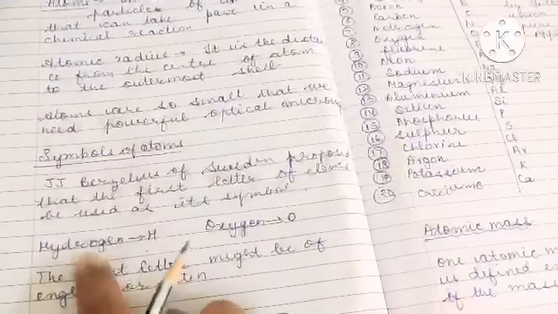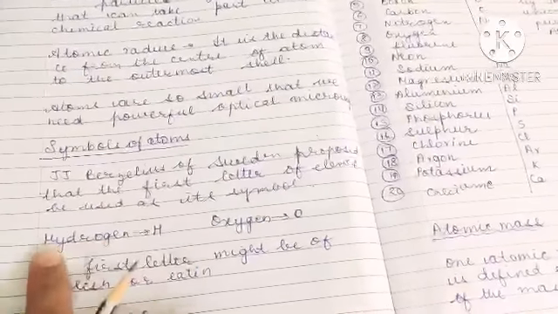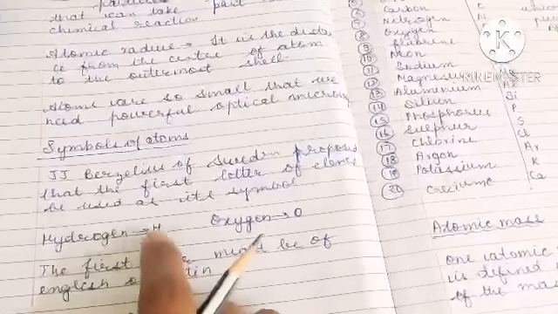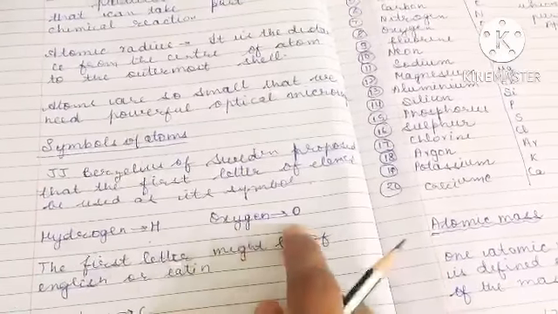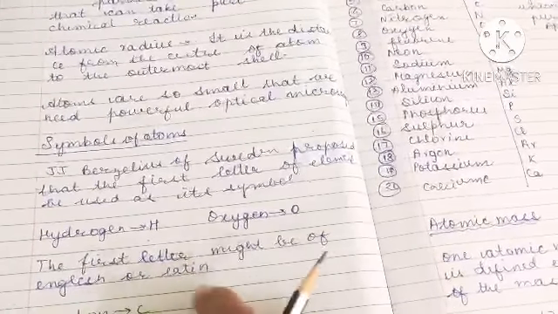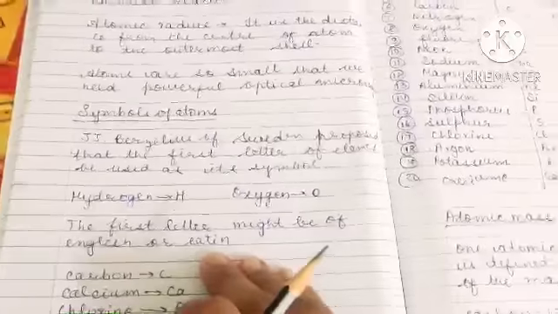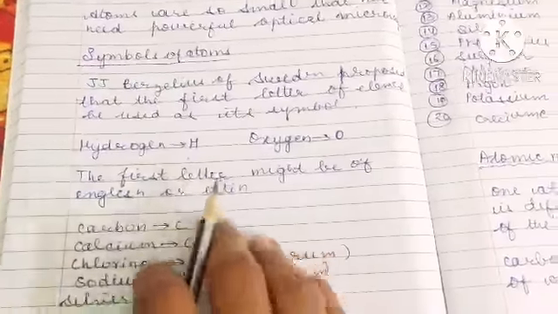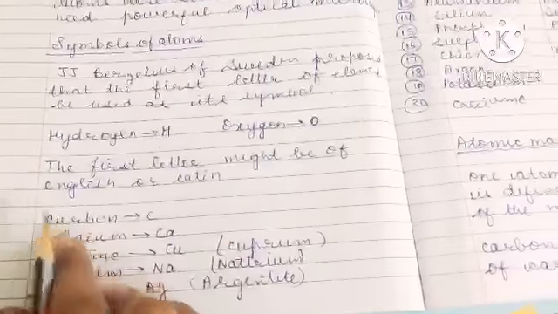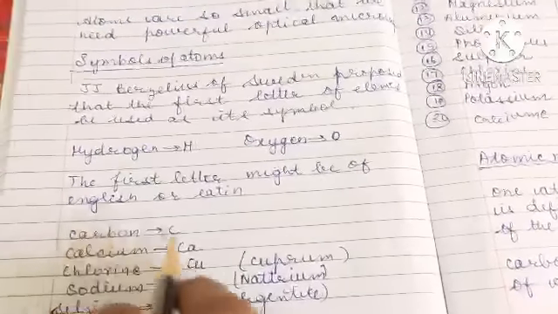For example, hydrogen, the first letter of hydrogen is H, so we use the symbol of hydrogen atom as H. Oxygen we use as O. The first letter might be of English or Latin, it depends on the language. For example, carbon, the first letter is C, so I have written C.